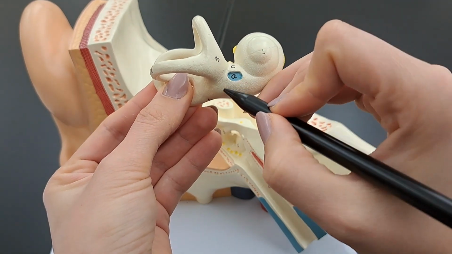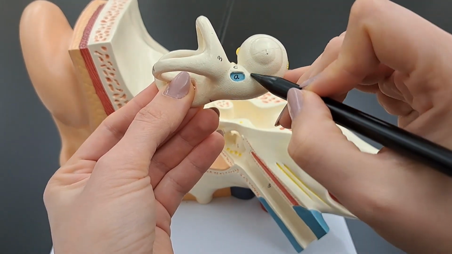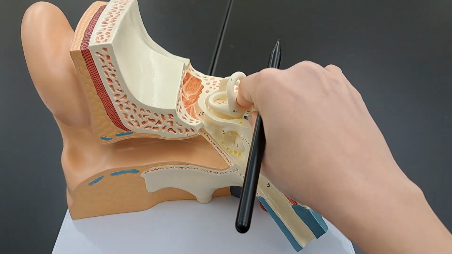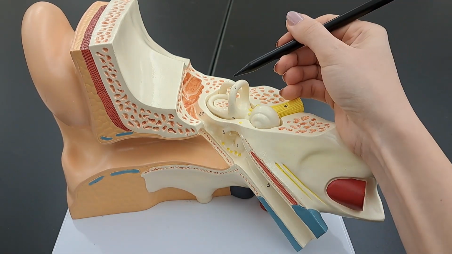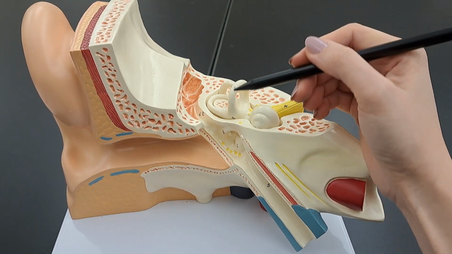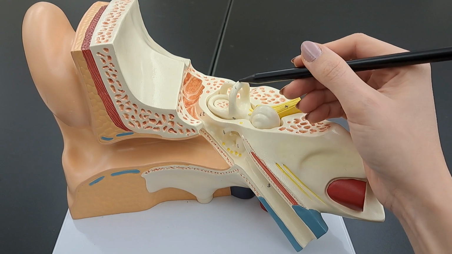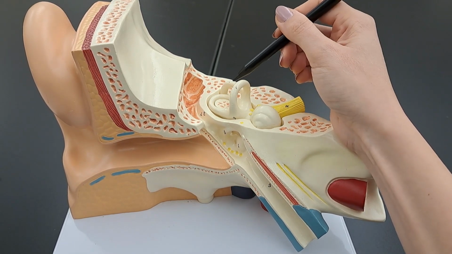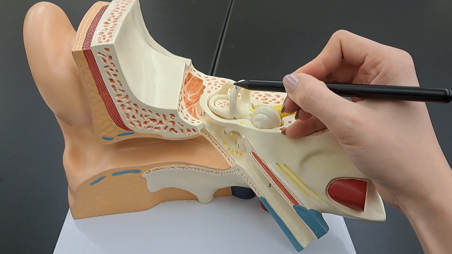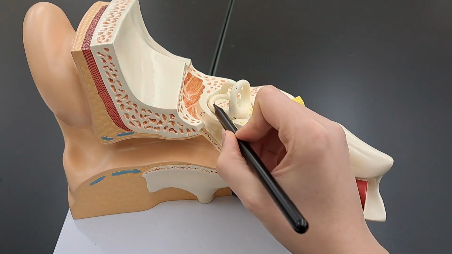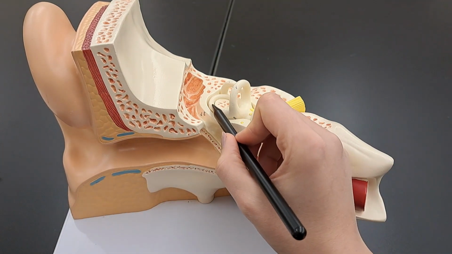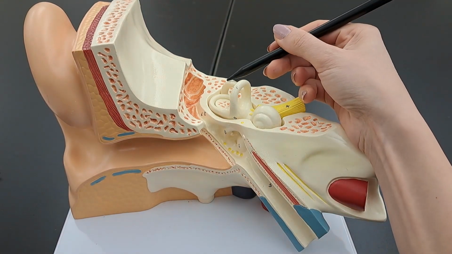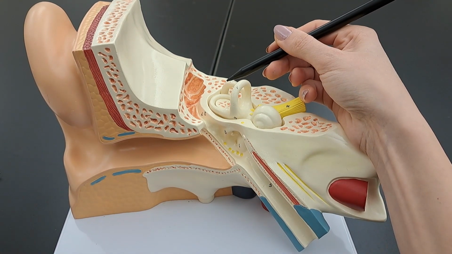Now, the vestibule detects the static equilibrium, whereas the three semicircular canals detect the dynamic equilibrium, which is the movement of the head. So here we have three semicircular canals at different planes. So that's the anterior semicircular canal, that is the lateral. Lateral means away from the midline of the body, and this is the posterior semicircular canal.